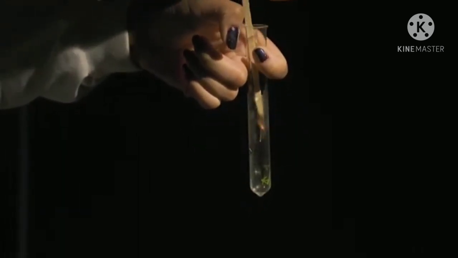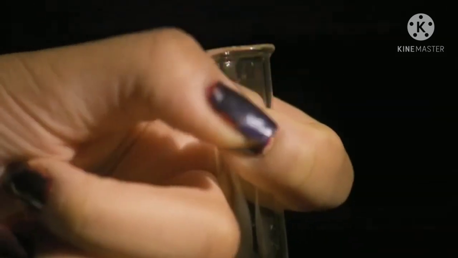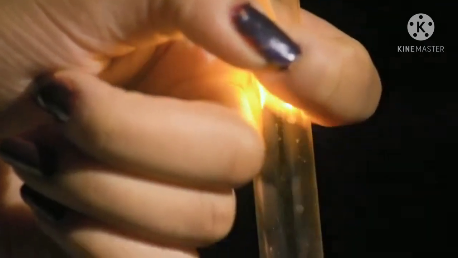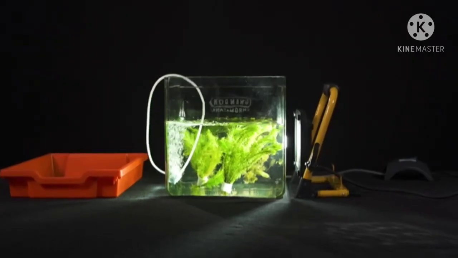There are a few things that can really make a difference to ensuring that this practical is successful for all the students in the class. Pondweed is a living organism which responds to its environment, so it's important that the pondweed is kept in conditions that mean it's photosynthesizing readily before as well as during the practical.